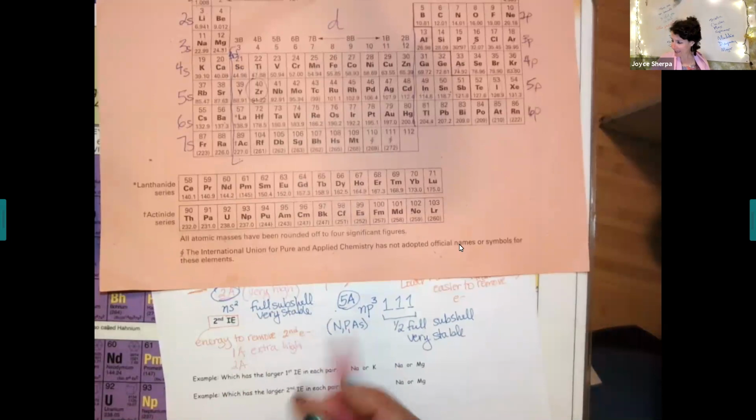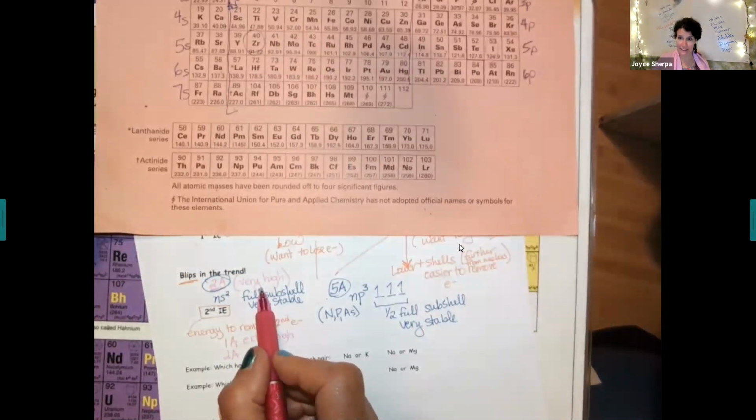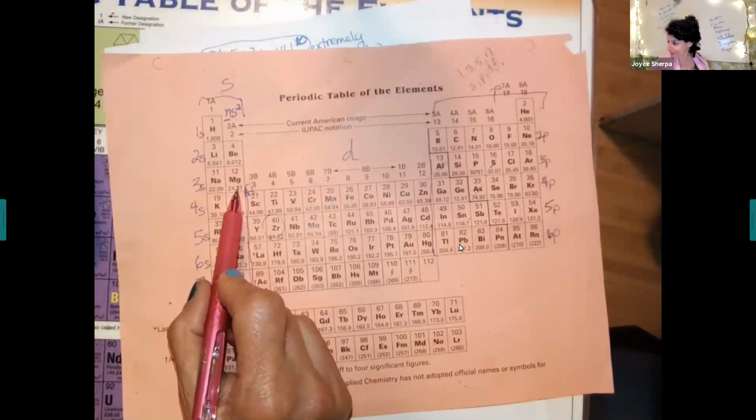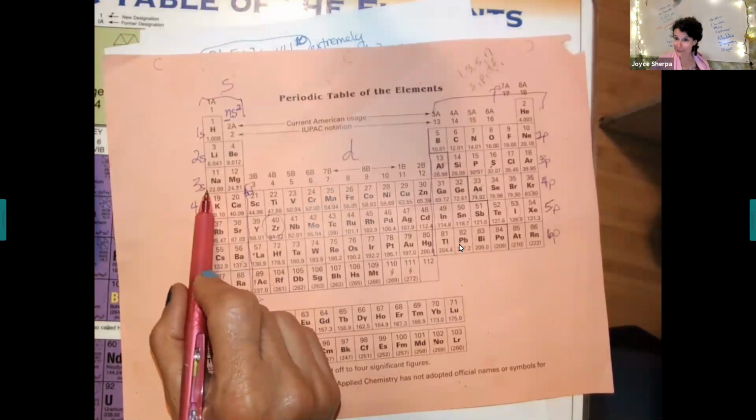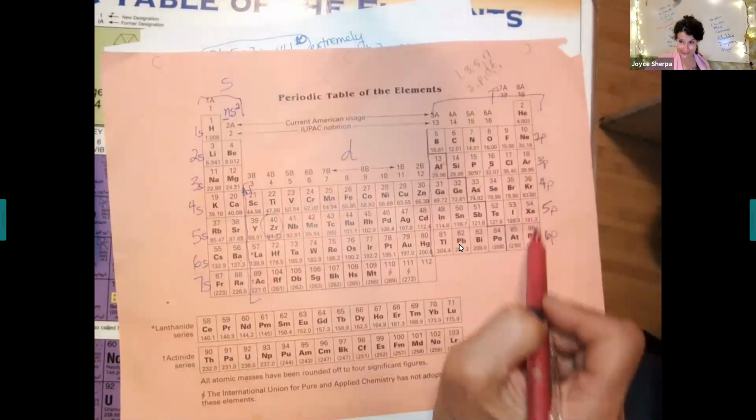So let's look at the 2As now. The 2As were a blip. They were really stable. They had really high first ionization energies because they had a full subshell. They do not want to lose one. But if you came and said, hey, I'll take both of them, they're like, really? Are you serious? Because now they're not at a full subshell. If magnesium gets a +2, it lands in the land of bliss.